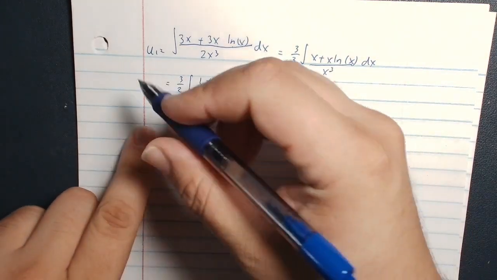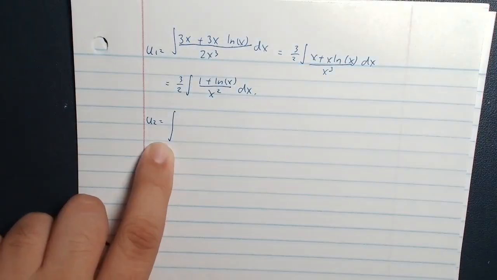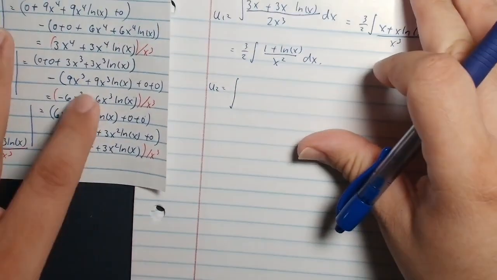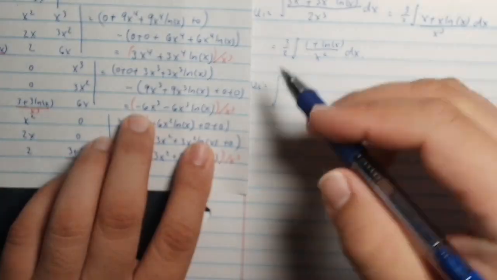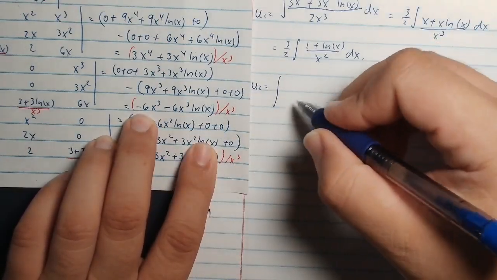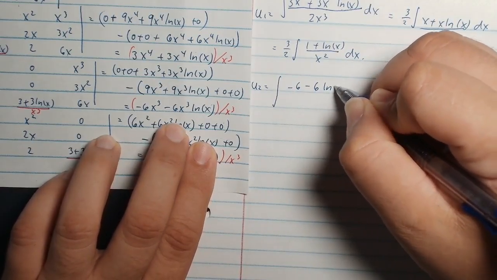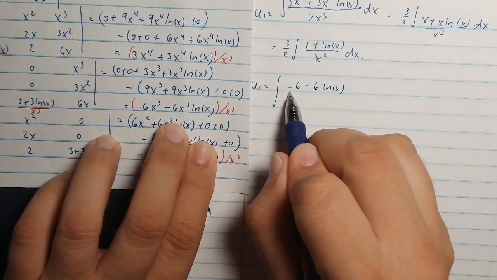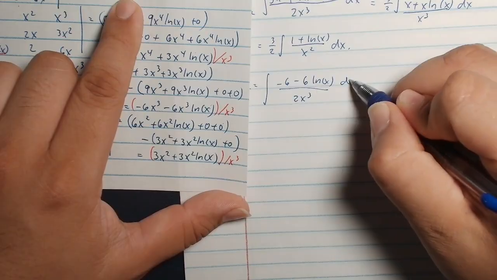Likewise, we can have our u2, and that's going to be the integral of your w2. Here the x to the third in the denominator cancels all these x to the thirds. So we just get minus 6 natural log of x. But then we have to divide that by our Wronskian, which is 2x to the third dx.